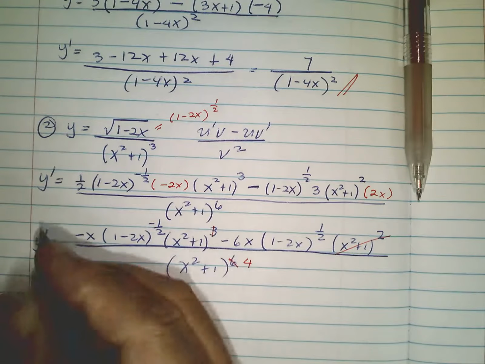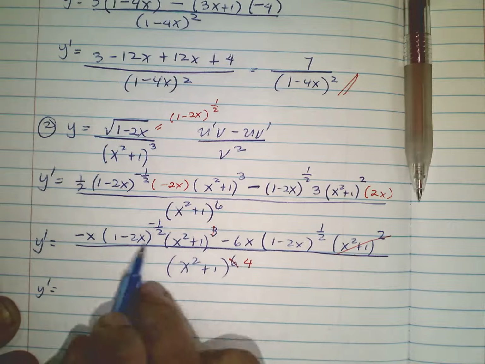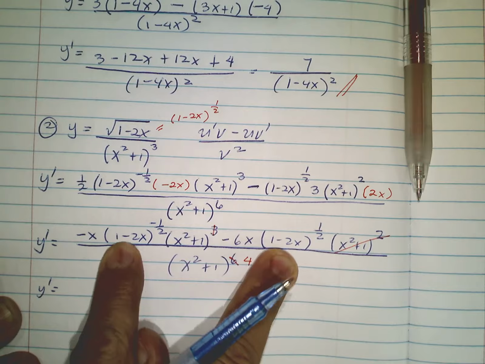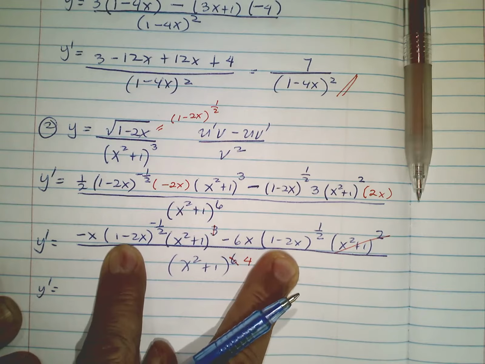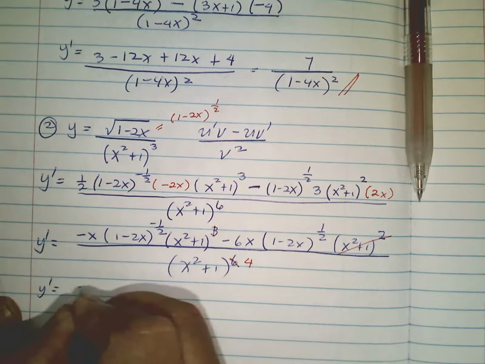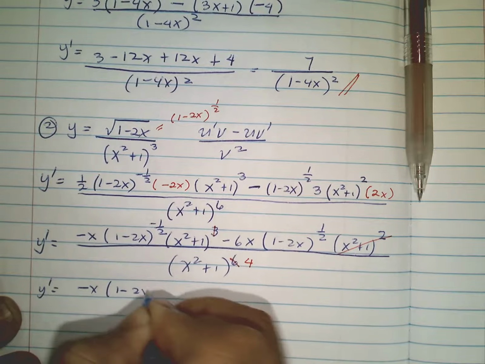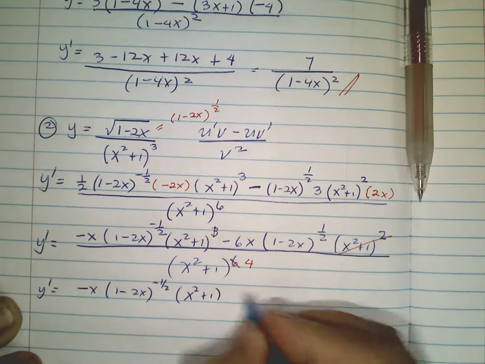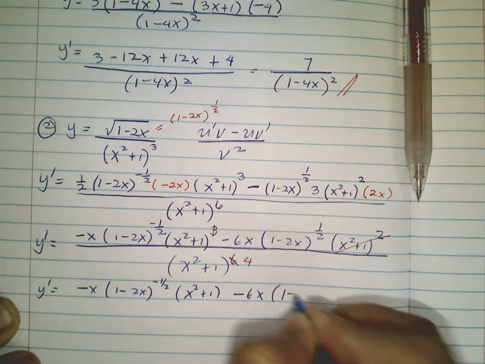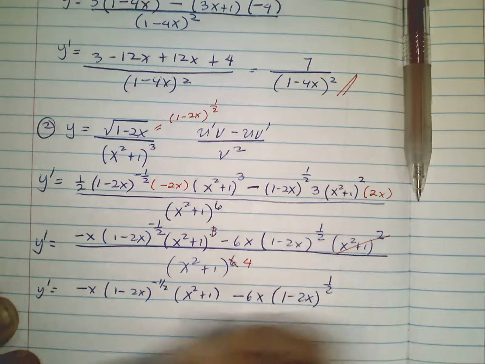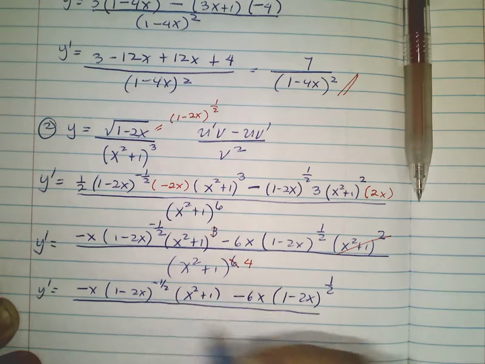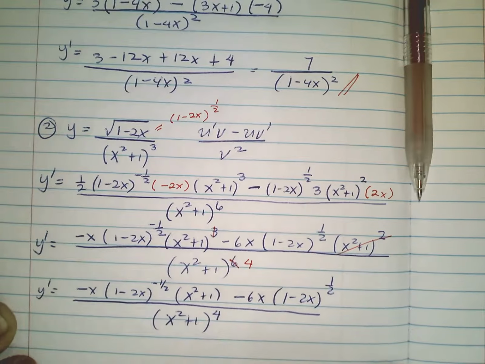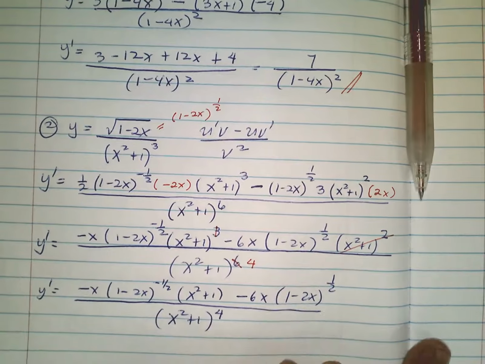So y prime, we're not going to simplify this anymore, this 1 minus 2x raised to the half and this, because we cannot cancel anything even if we simplify that. So we have minus x times 1 minus 2x raised to negative 1/2 times x squared plus 1, minus 6x times 1 minus 2x raised to 1/2, and that is divided by x squared plus 1 raised to the fourth power. So that is now our final answer.